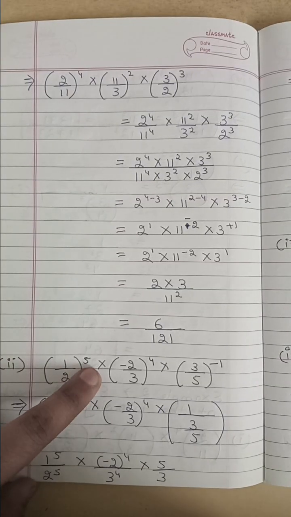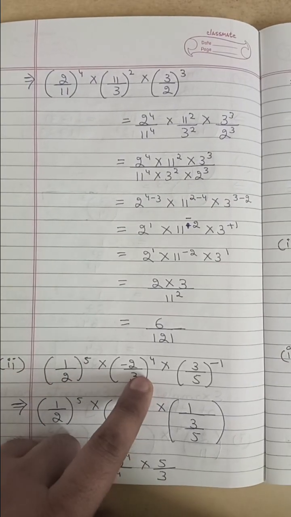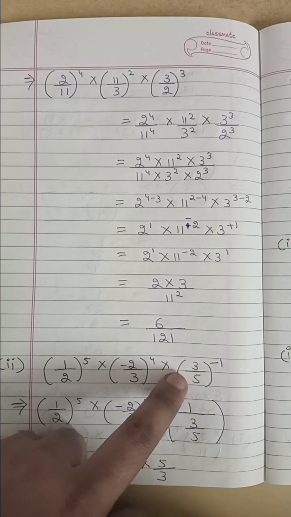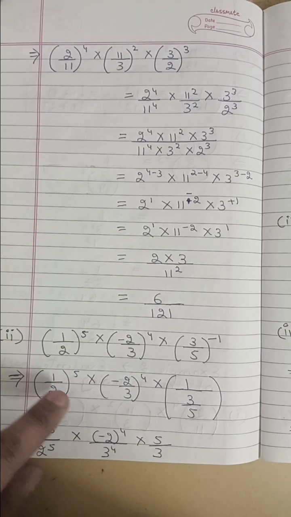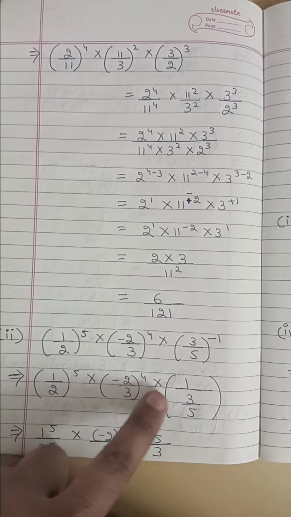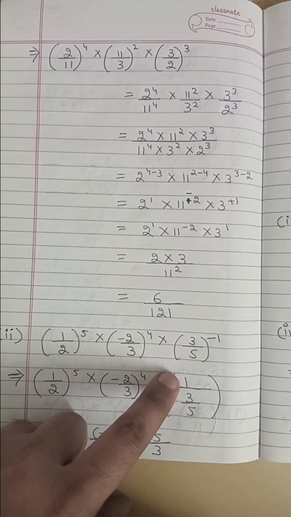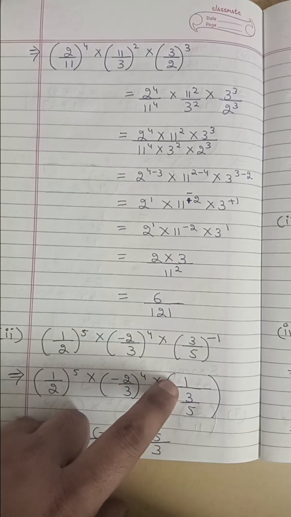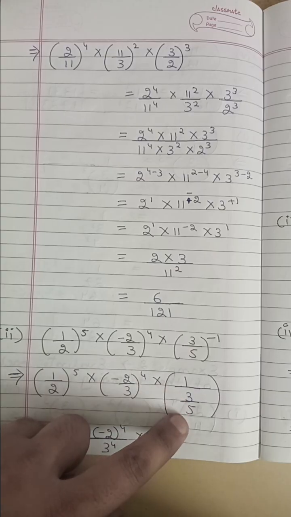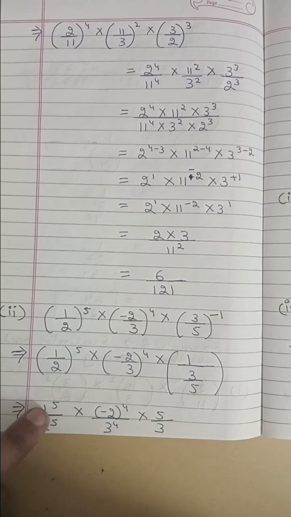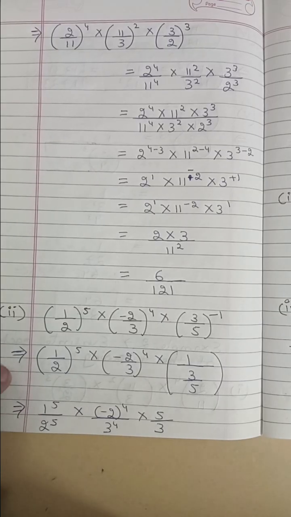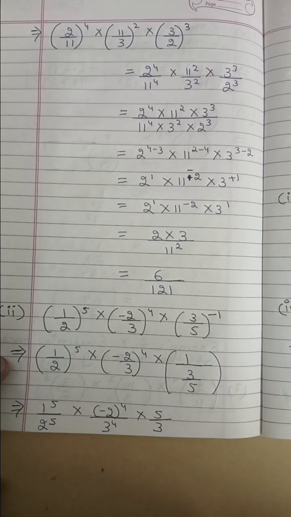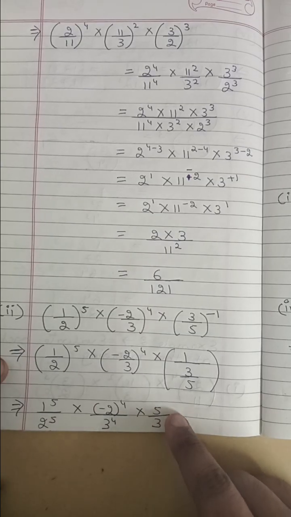Second, 1 by 2 raised to power 5 into minus 2 by 3 raised to power 4 into 3 by 5 raised to power minus 1, which becomes 1 by 2 raised to power 5 into minus 2 by 3 raised to power 4, and 3 by 5 raised to power minus 1 can be written as 1 by 3 by 5. This becomes 1 raised to power 5 upon 2 raised to power 5 into minus 2 raised to power 4 into 3 divided by 3 raised to power 4 into 5 by 3.